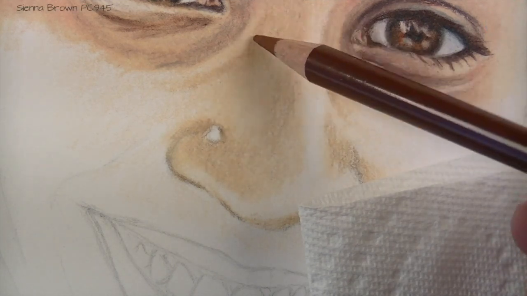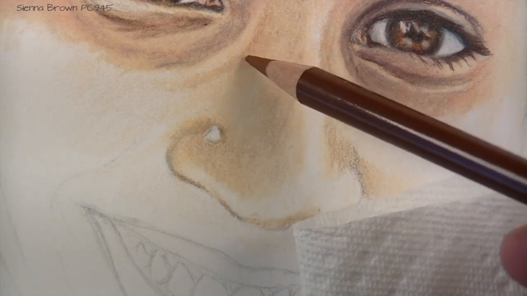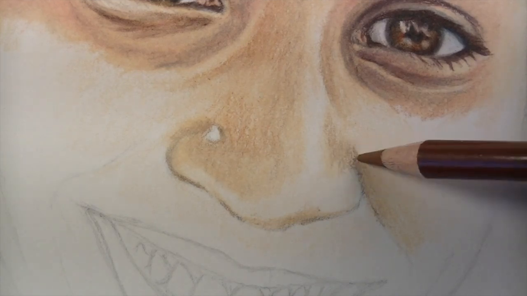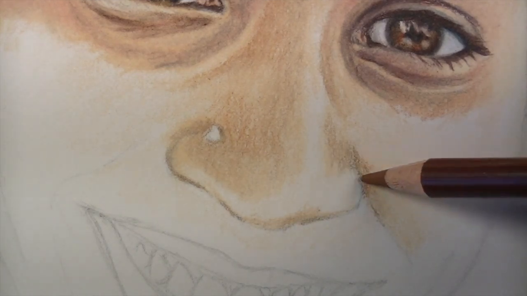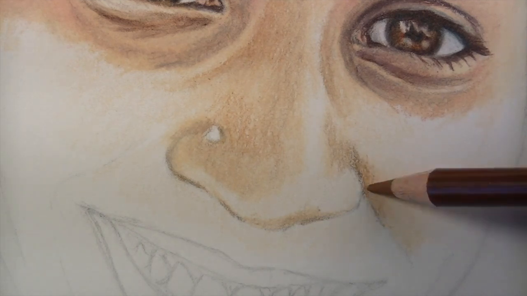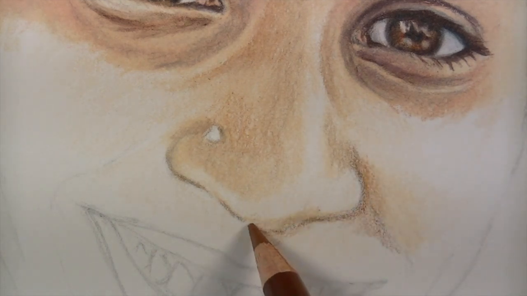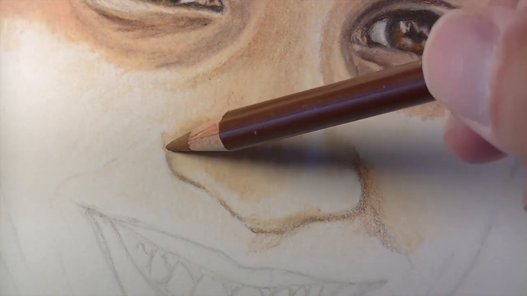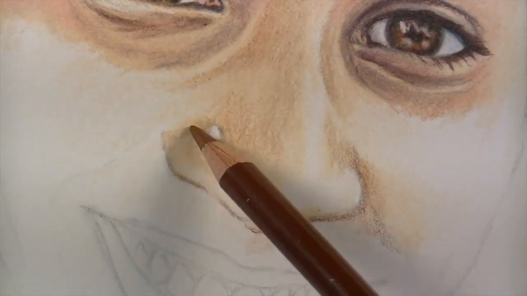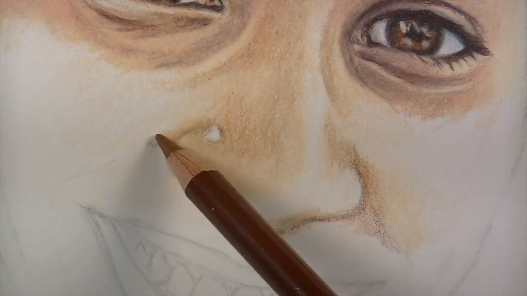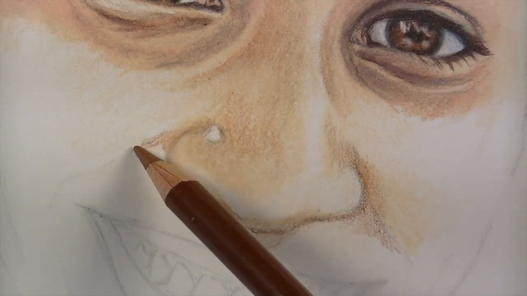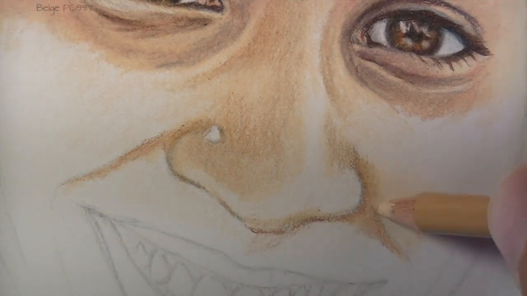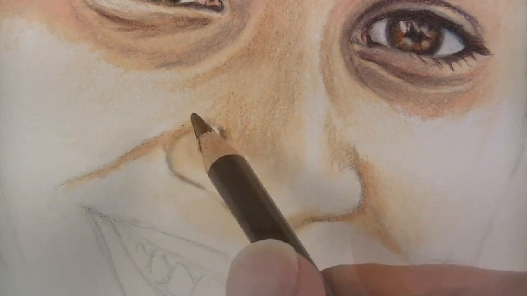There are a few areas that have a bit of a red tone associated with them, and to address these areas we'll use sienna brown, which will also affect the value since it's slightly darker than the base tone. Again, very soft applications are made here so that we have complete control over the value and hue that is associated with the area that it's applied in. We'll also burnish these areas using the base tone of beige.